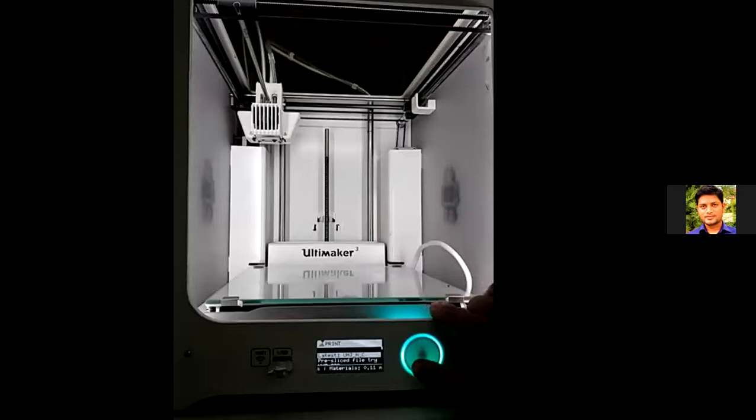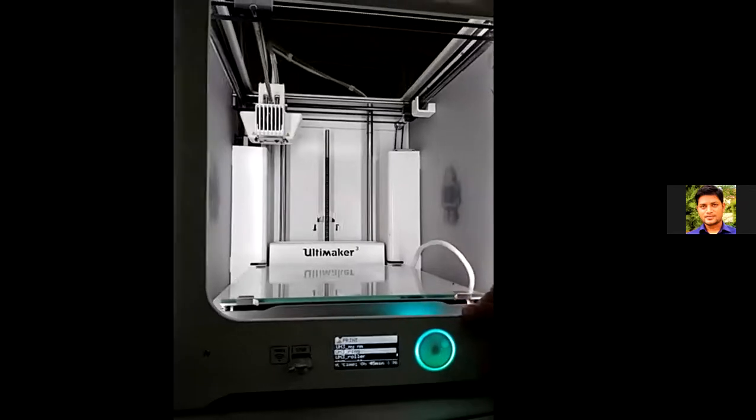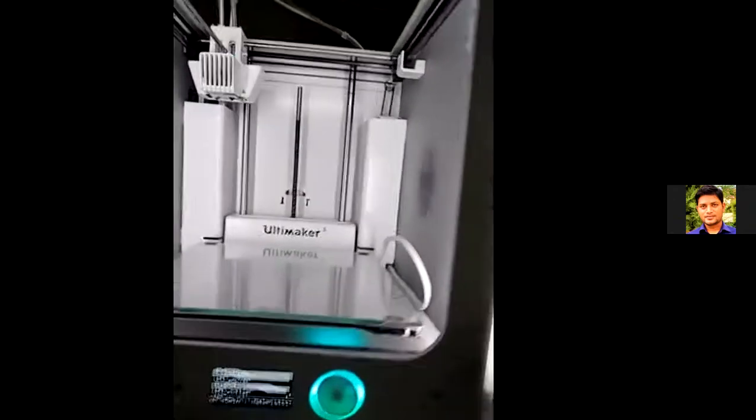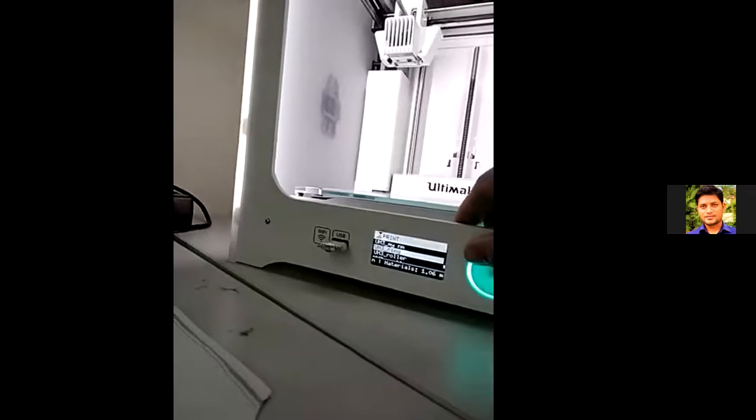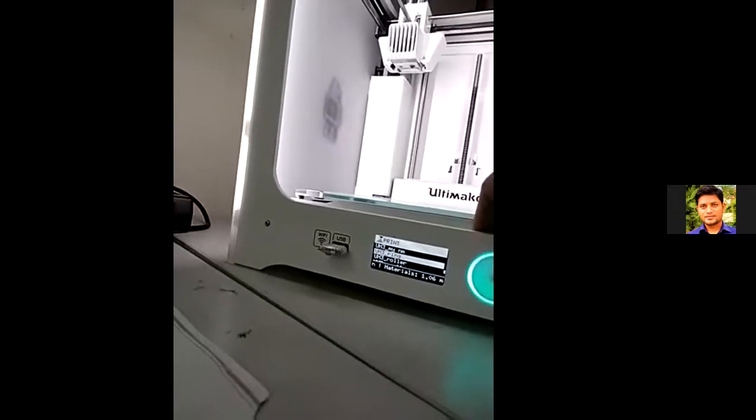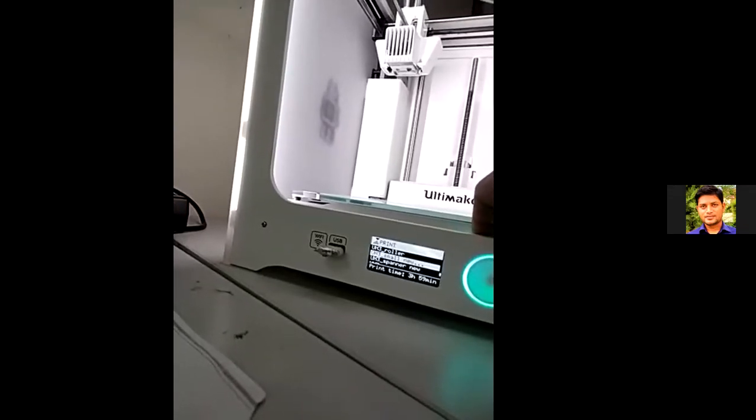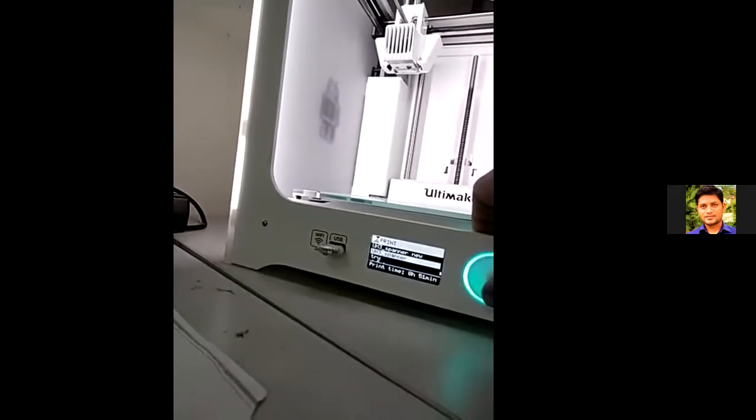There are a number of saved files, and when you rotate it, it will show you the files. Here we have to select this um3 underscore h underscore c.